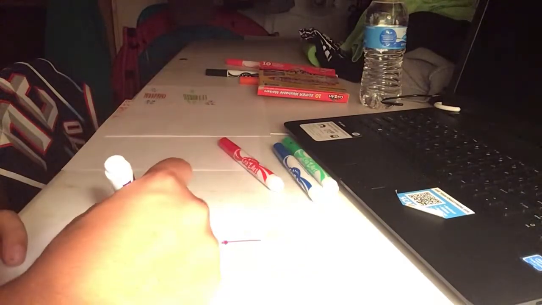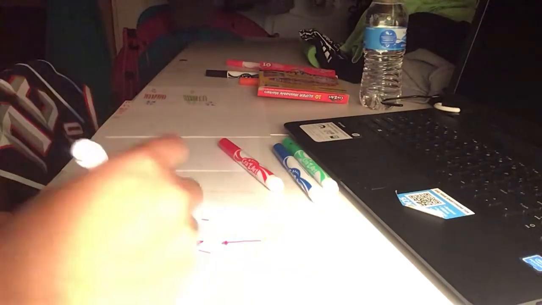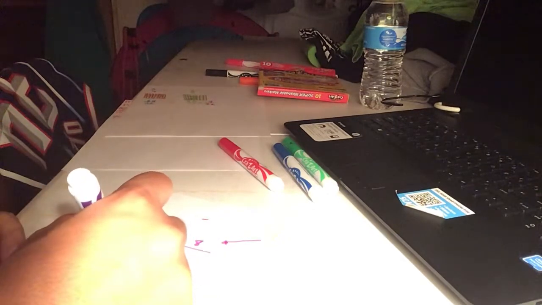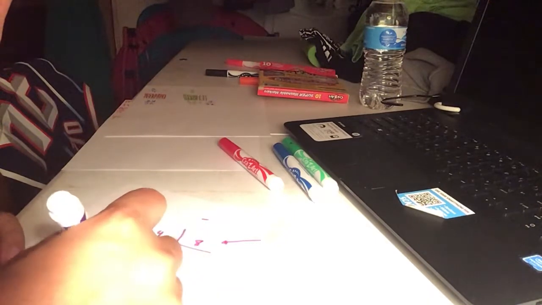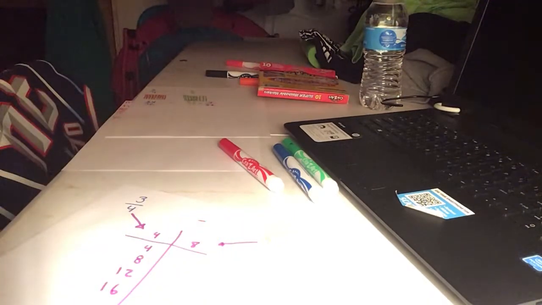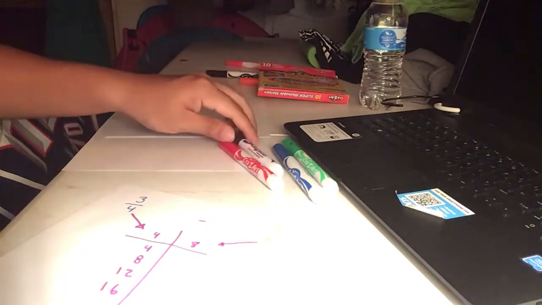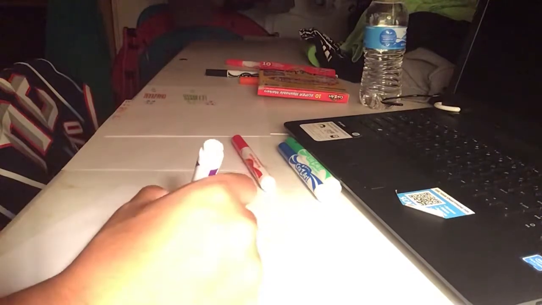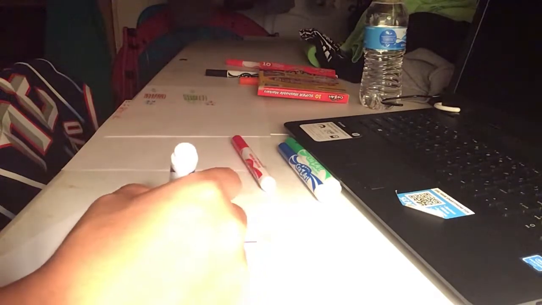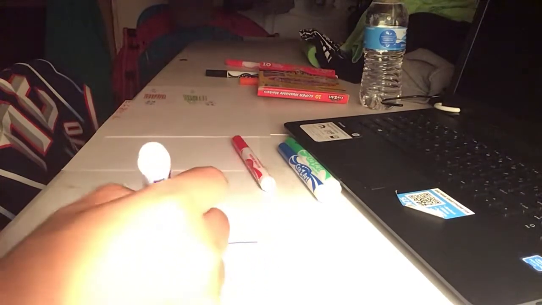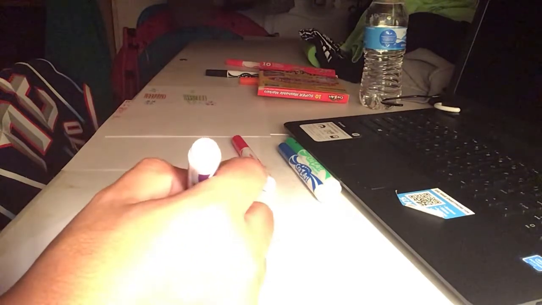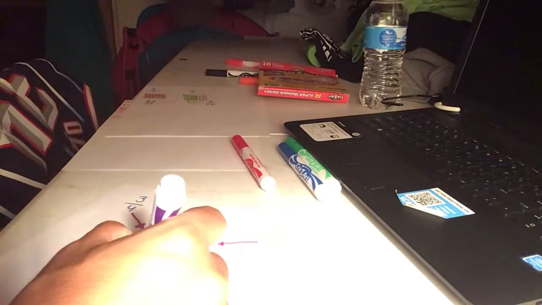So we start with 1. 4 times 1 is 4. 4 times 2 is 8. 4 times 3 is 12. And 4 times 4 is 16. Now I'm going to stop here, and if we need to, we can come back and just keep on multiplying. So now we're going to do it with 8. 8 times 1 is 8. 8 times 2 is 16. 8 times 3 is 24. And 8 times 4 is 32.